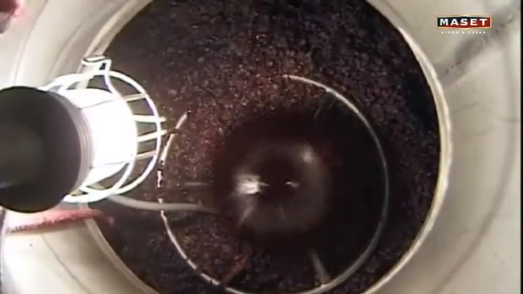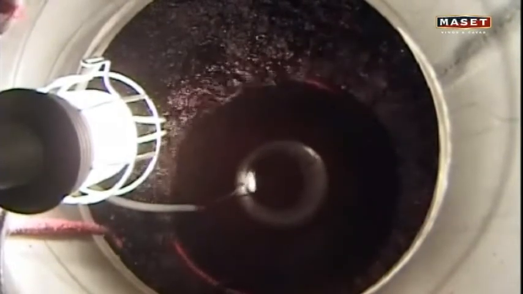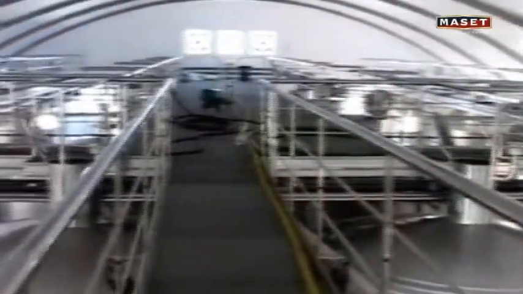The initial pumping favours the extraction of the pigments and polysaccharides attached to the cell wall of the grape, while the last pumping favours the extraction of astringent components from the seeds, which in certain enological practices are of interest, for example in aged wines.